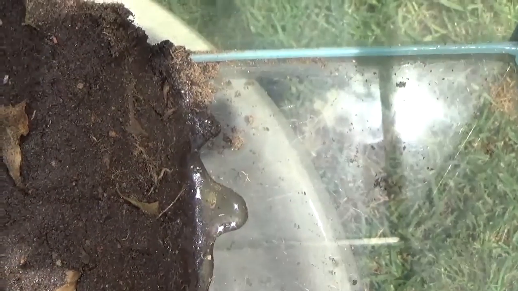Until this happens. Since soil absorbs water, it's inevitable that a little bit will seep through, and eventually, if you leave it for long enough, it will pull through the other side completely. But for now, it's doing a great job.